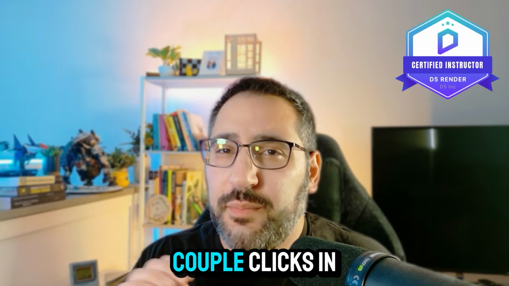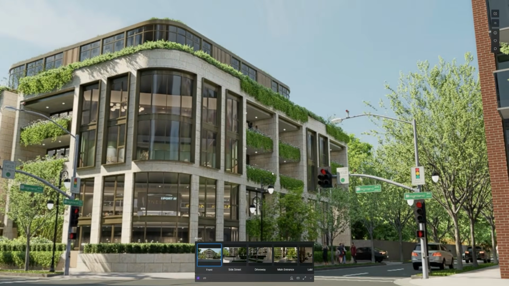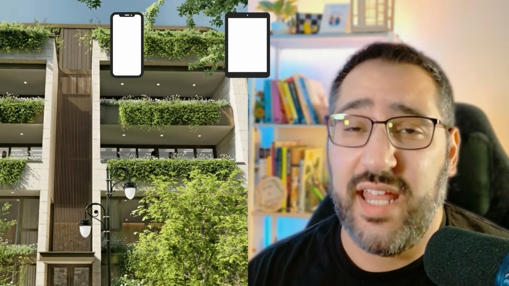Did you know with just a couple clicks in D5 Render, you can create a spatial tour, which is a 360 tour for your clients to explore, and it's all hosted on the web. Check this out. You can specify different hotspots, render those out, and that becomes part of the tour. Very easy for anyone to use. This can be used on a tablet, a phone, and even desktop.